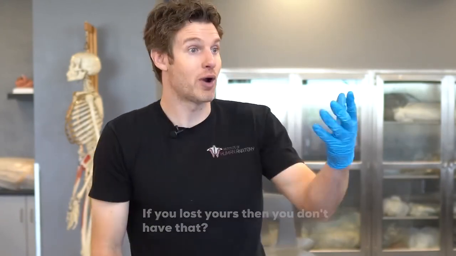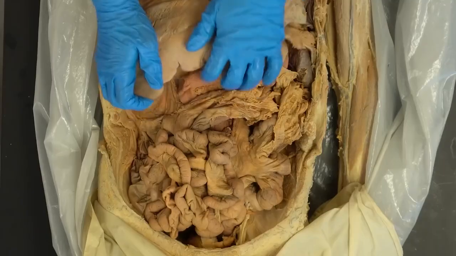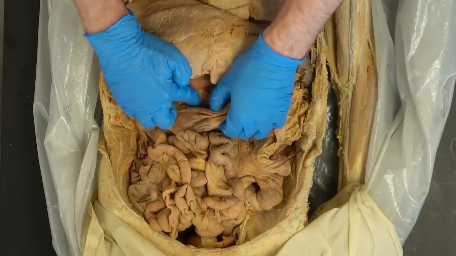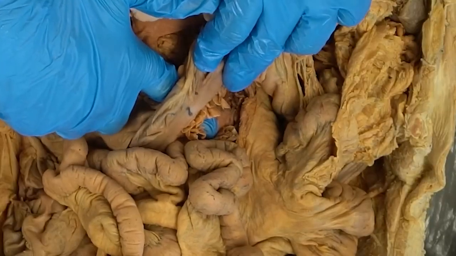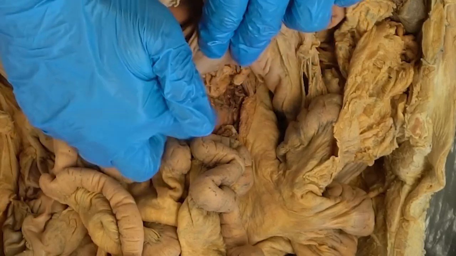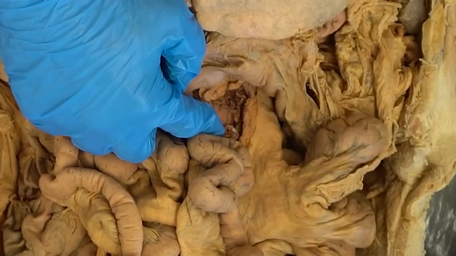Now, you can still break down fat if you don't have a gallbladder, because you can still produce the bile, because that's what the liver does. So if we go here and take a look, you can see my finger tucking under there. I'm going under the transverse colon, which we'll get to in a minute, but still here's part of the duodenum.